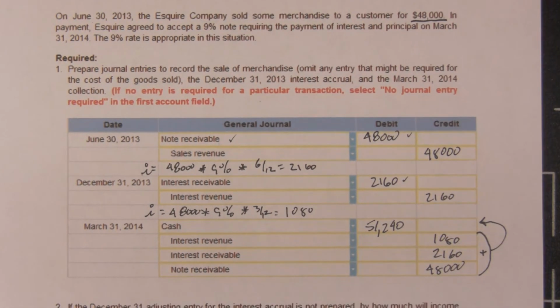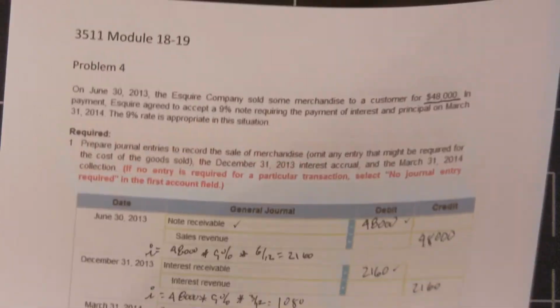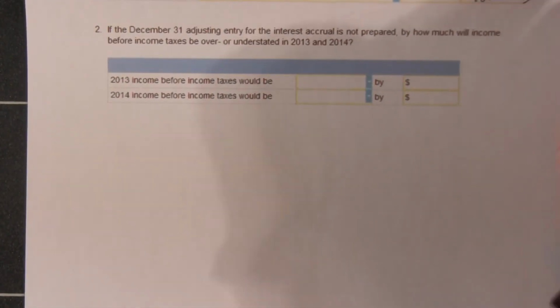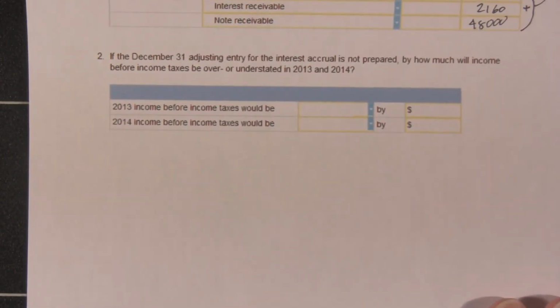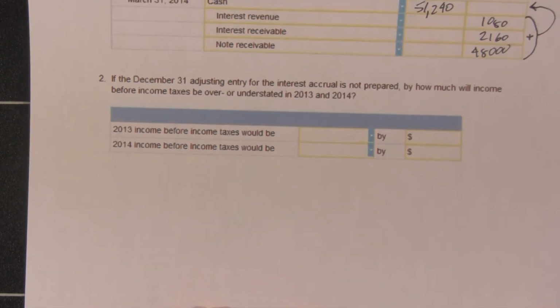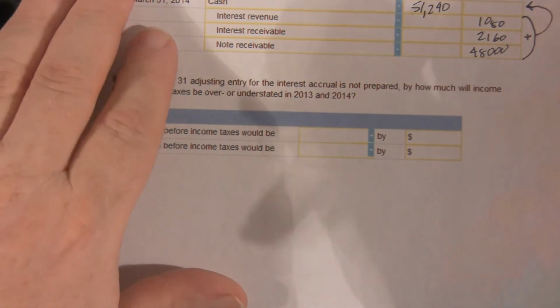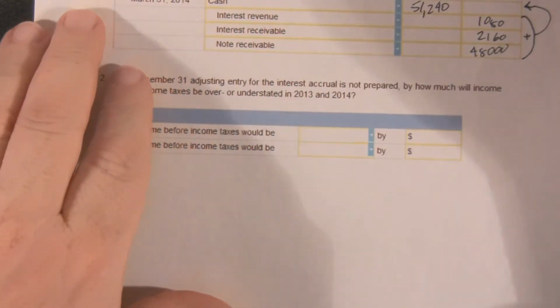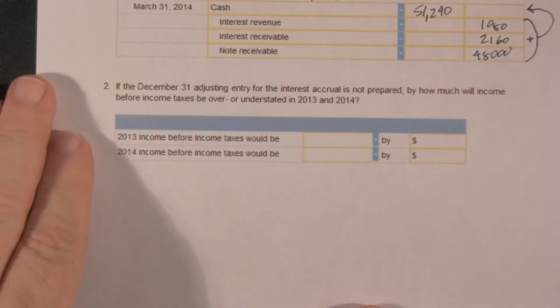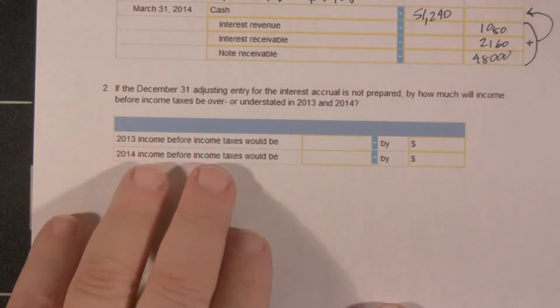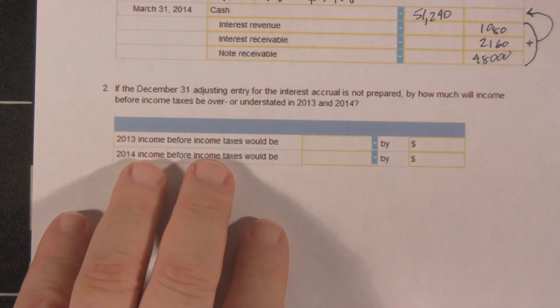Now the next thing it asks us, it says, suppose that you forgot to record that $21.60. What would that do?